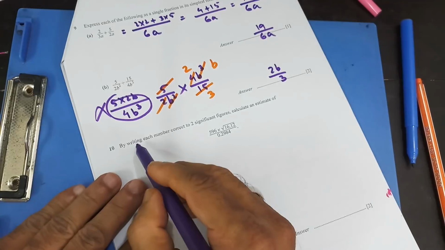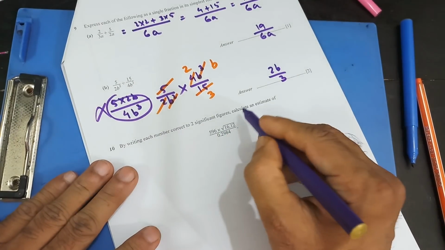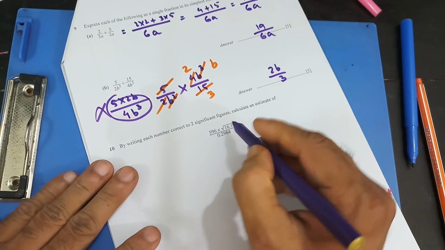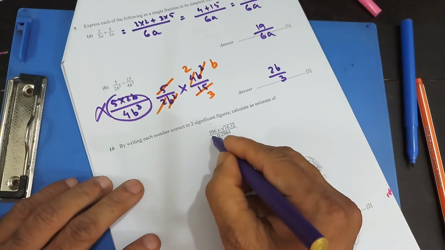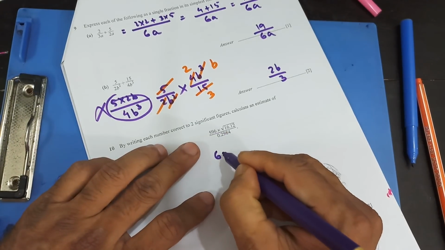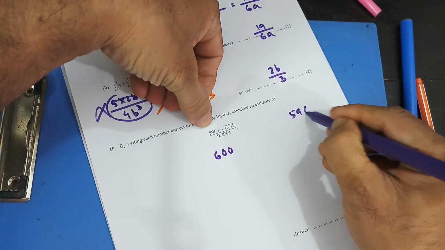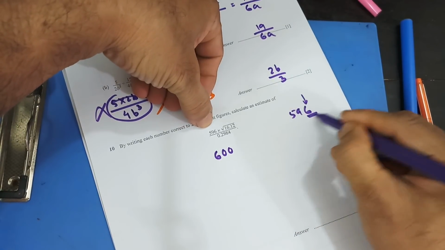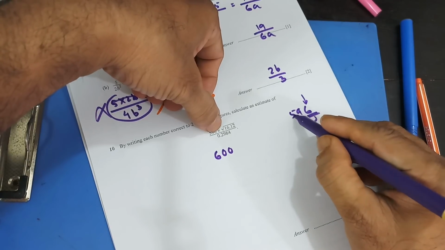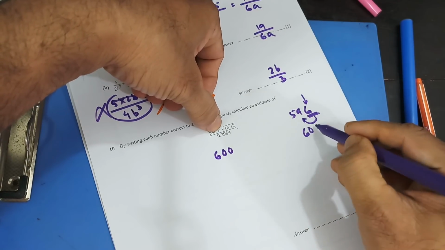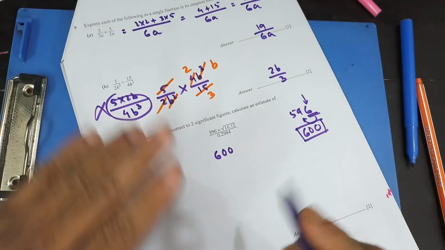Now by writing each number corrected to 2 significant figures, calculate an estimation of that. Now for 2 significant figures, this one, see that there's nothing you can do, it's actually 1 significant figure, because when it's 2 significant figures, you look at the third one. If it's 5 or more than 5, you add 1 to that. So when you add 1 to that, it becomes 60. So this actually becomes 1 significant figure, but in this case, it's okay.